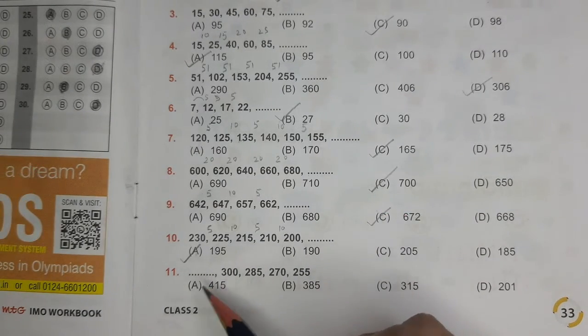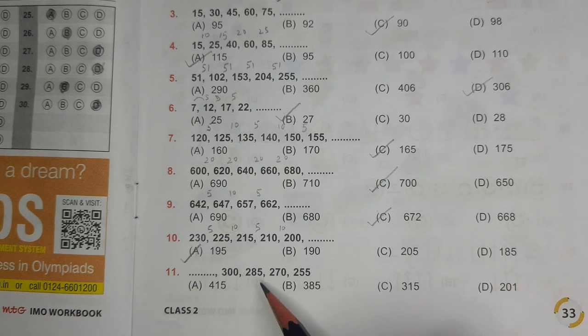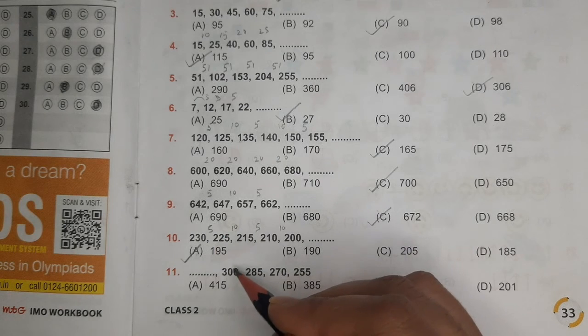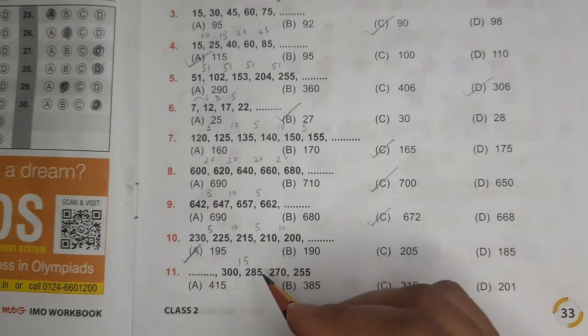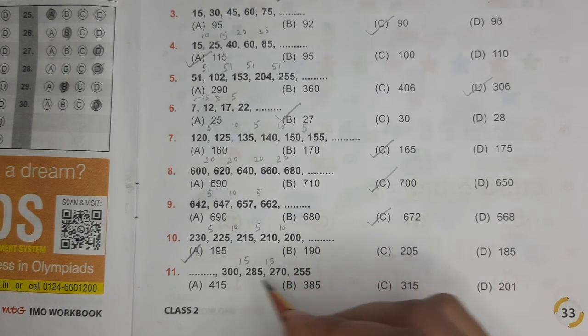Question number 11. Dash, 300, 285, 270, 255. Now let us look at the difference between them. It is 300 minus 285. When you do the subtraction, you will get the answer as 15. 285 minus 270, again the difference is 15.